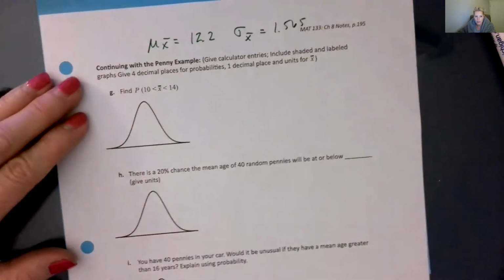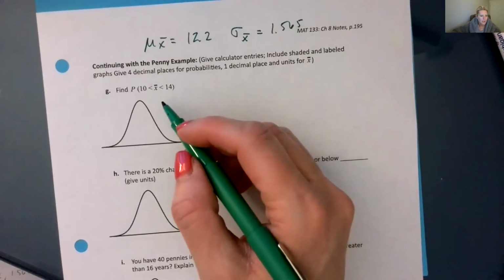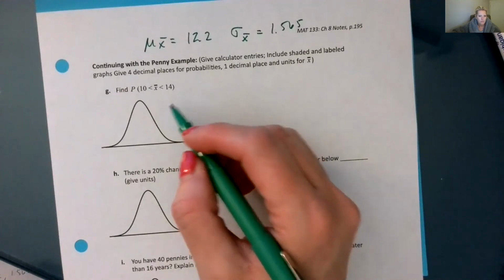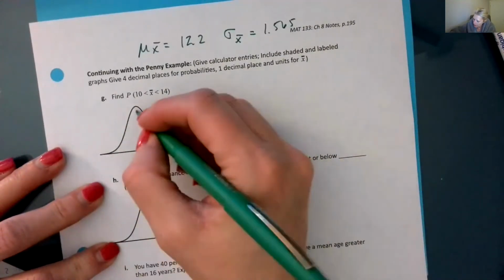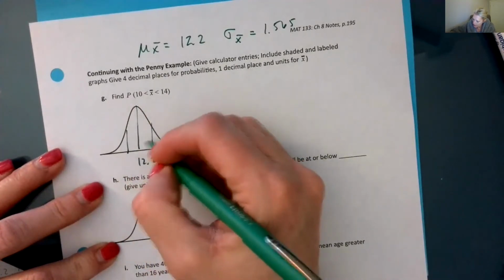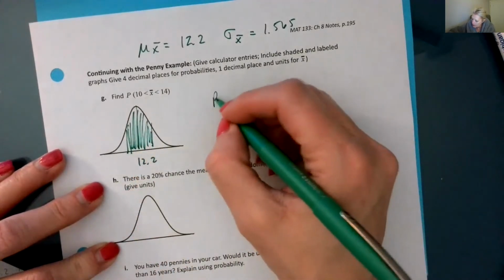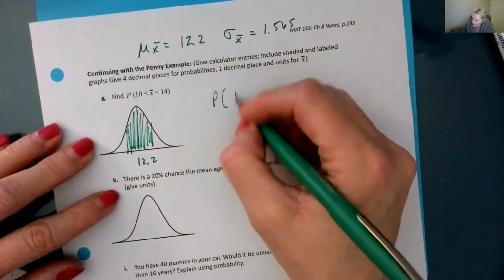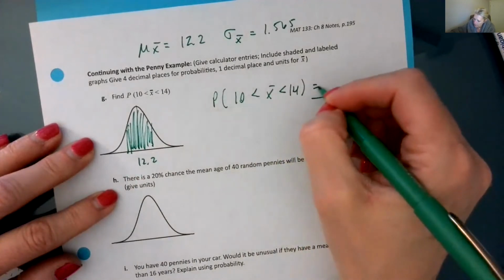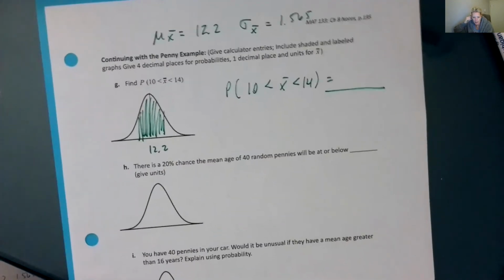So let's draw the picture in the first one. It says, find the probability that the sample mean is between 10 and 14 years. Okay, so if the mean is 12.2, that means 10 and 14 are going to be somewhere in between here. So we're going to use a between in StatCrunch, right? Just like this. And we're going to find out what that is. Let's draw the other pictures while we're at it before we go to StatCrunch.